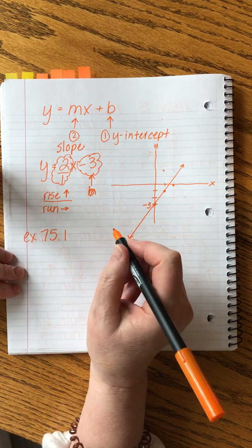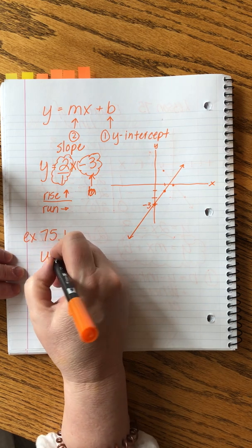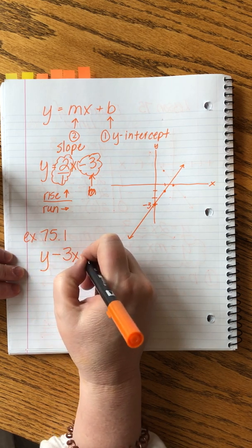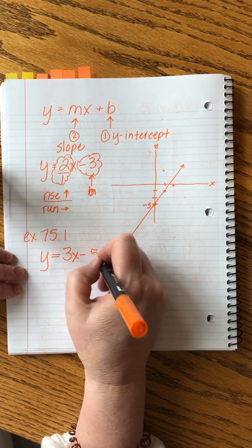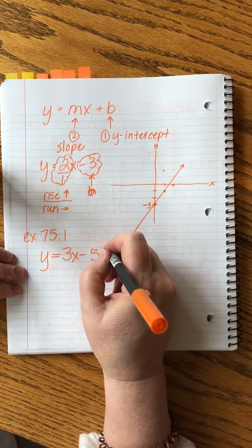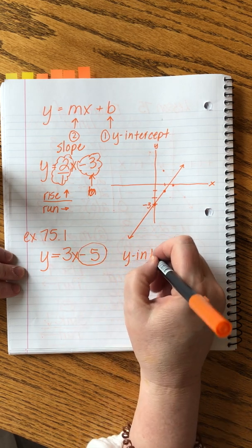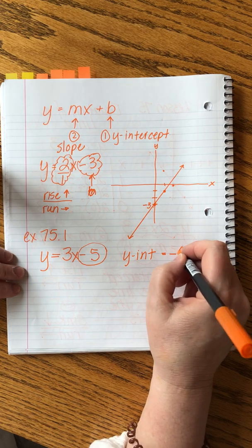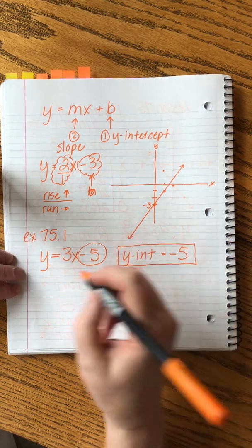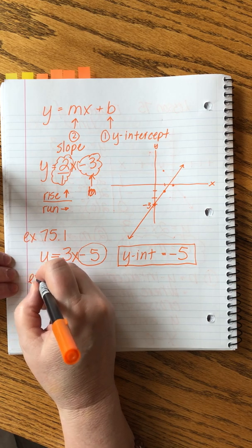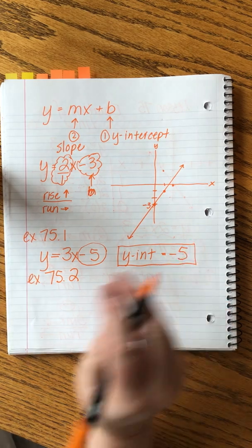75.1, find the y-intercept of the line whose equation is y equals 3x minus 5. Okay, the y-intercept is always this thing. So the y-intercept equals minus 5. That's the right answer. 75.2. Find the y-intercept of the line shown.